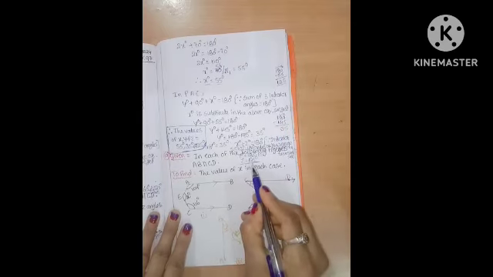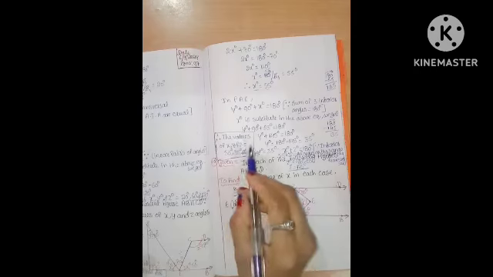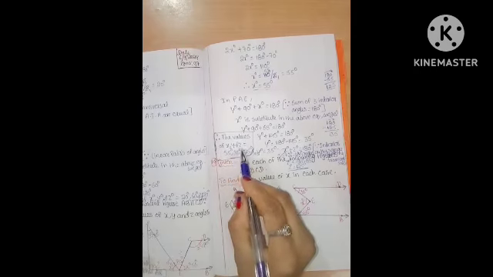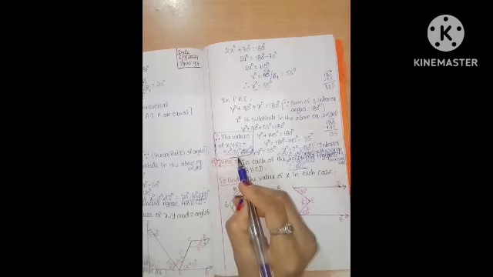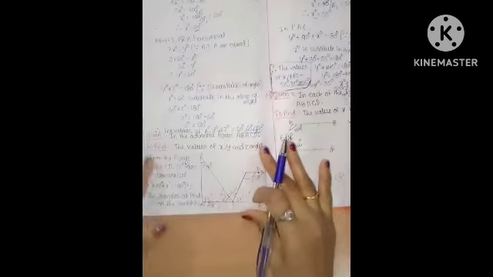Therefore the values of x, y and z are 55 degrees, 35 degrees and 125 degrees.